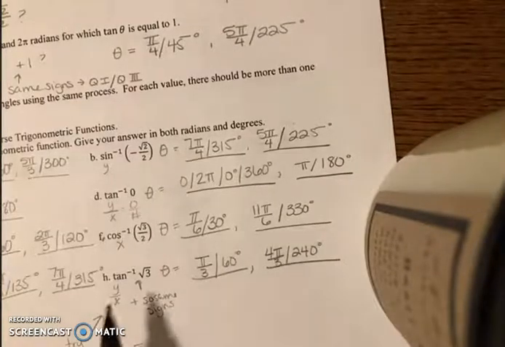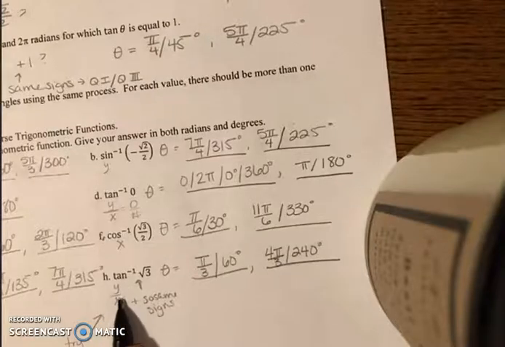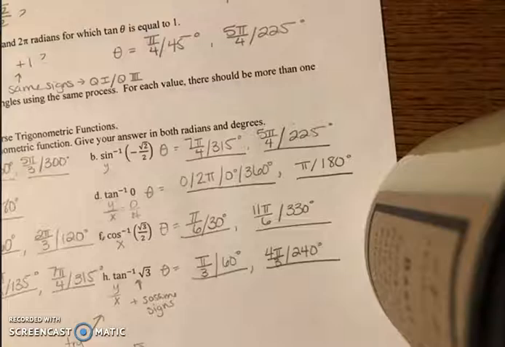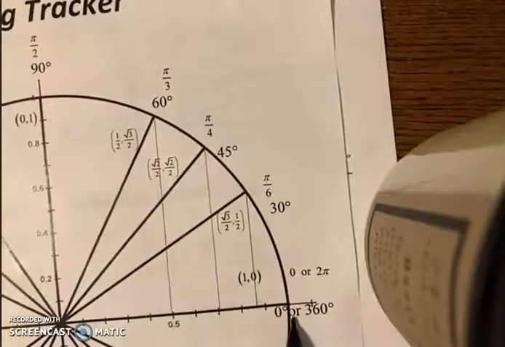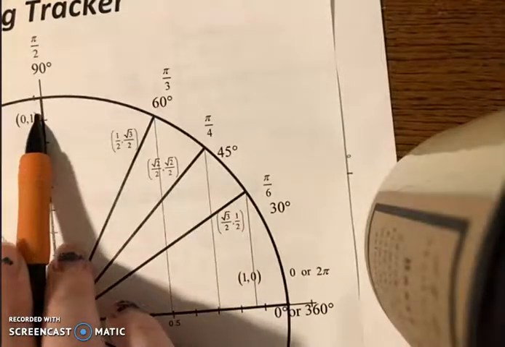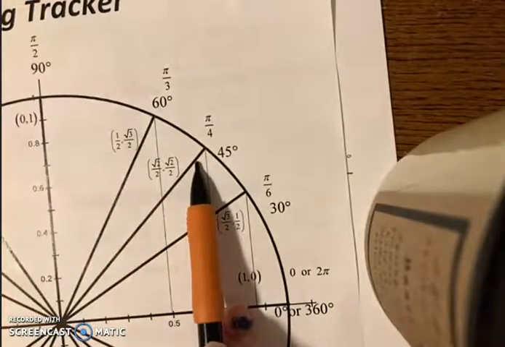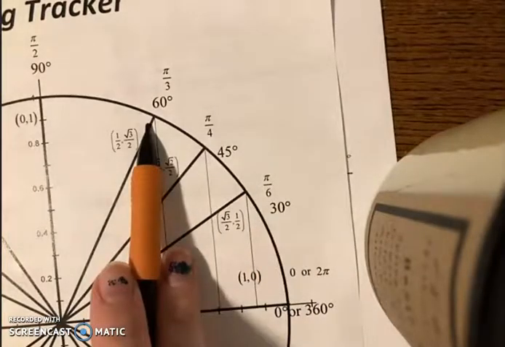And now H. This is probably the hardest one just because tangent is y over x and it wasn't something nice like 1 or 0, it was root 3. So I knew that because it's not 0, it wouldn't be this. Because it's not undefined, it wouldn't be this. Because it's not 1, it's not going to be this one. So it's either going to be pi over 6 or pi over 3.